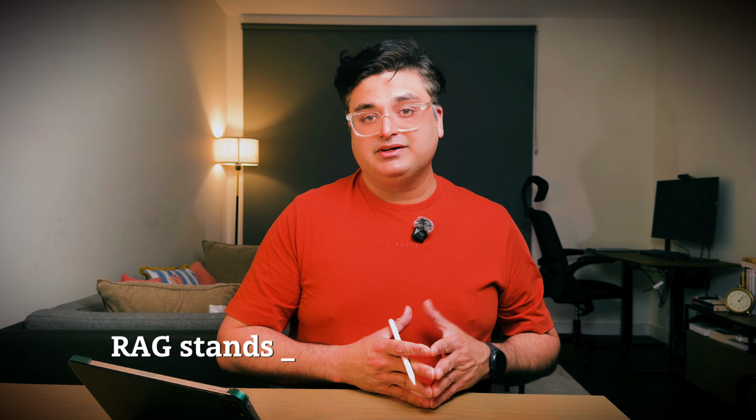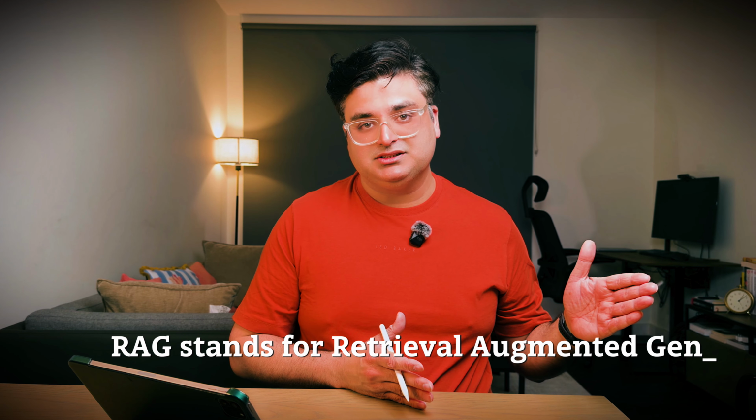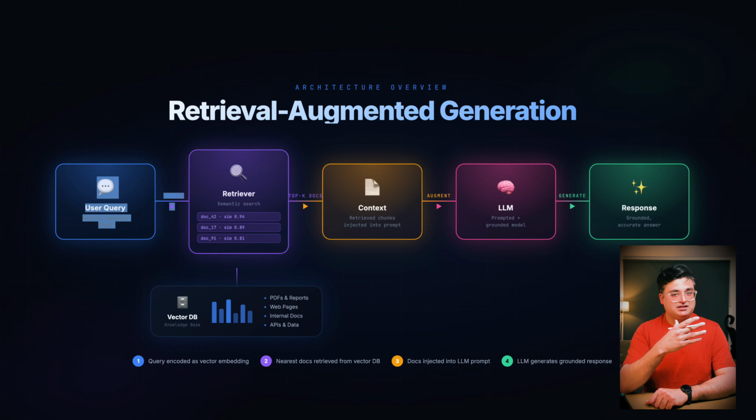RAG stands for Retrieval-Augmented Generation. The idea is quite elegant. Think of it like an open book exam. The student, your LLM, doesn't need to have memorized everything. They just need to find the right page at the right moment, read it, and use it to write their answer.